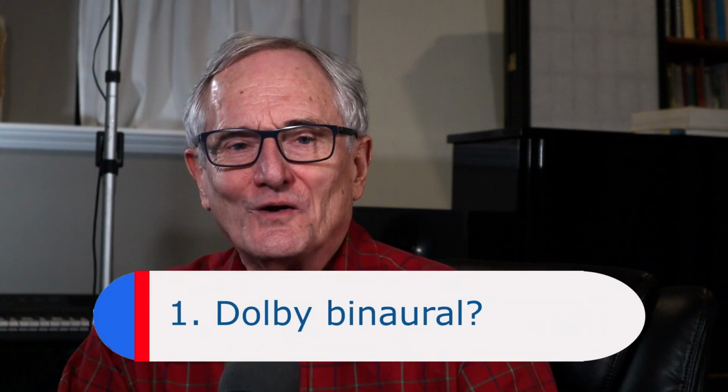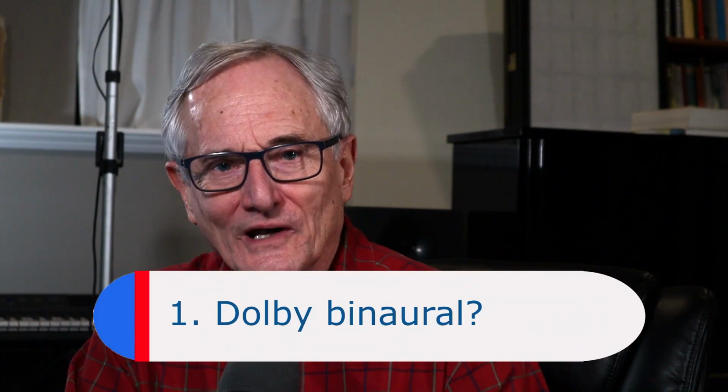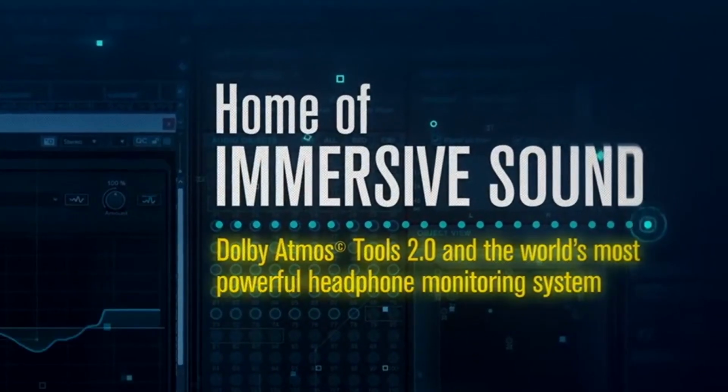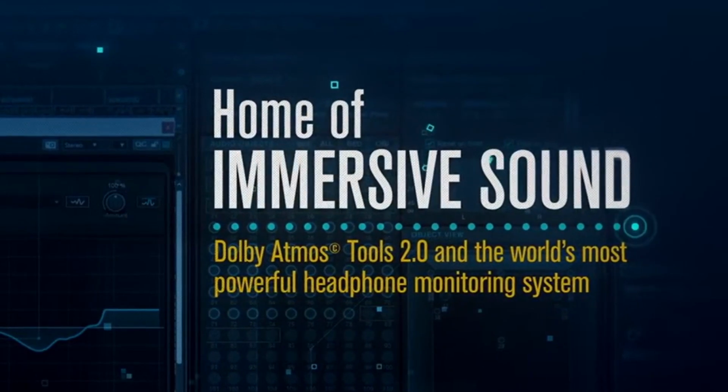Number 1. Will the Dolby plugin be able to render binaural audio using Dolby's algorithm? For me, this is probably the most important feature missing right now because we can set the binaural options for each object, but we can't hear what they do. We're mixing blind. I've been expecting Steinberg to add binaural rendering at some point, but then they released a teaser video for Nuendo 12 that avoids mention of the Atmos renderer at all. Instead, they promise Dolby Atmos Tools 2.0 and the world's most powerful headphone monitoring system. When I saw that, my heart sank.